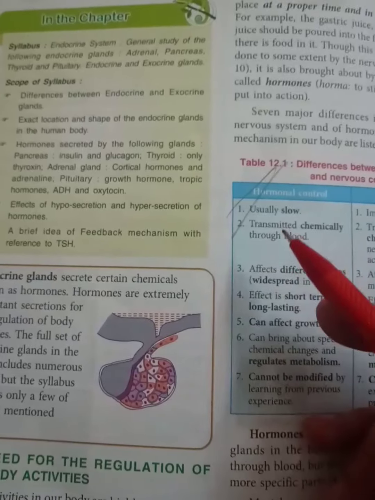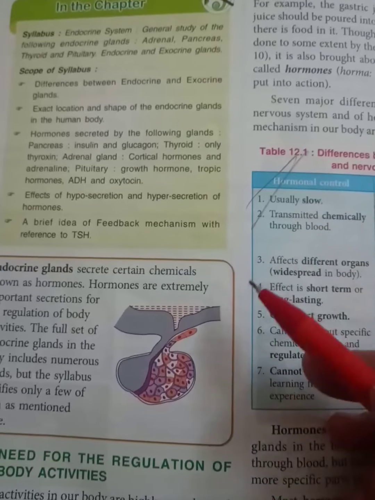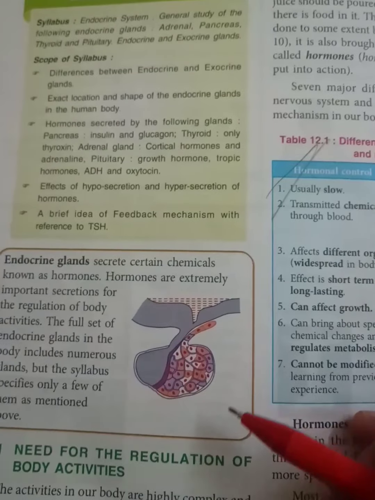I have started this chapter. So, as madam is teaching this, sense organs are left. That videos I will send later.